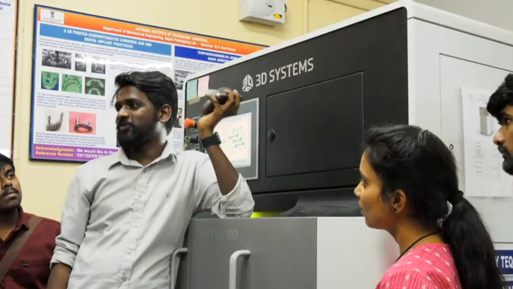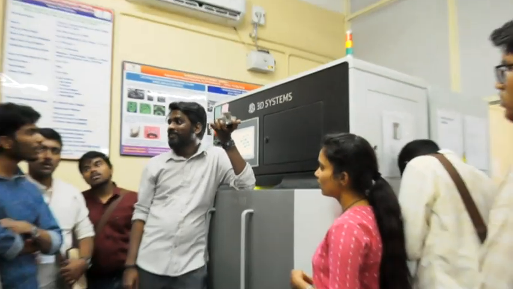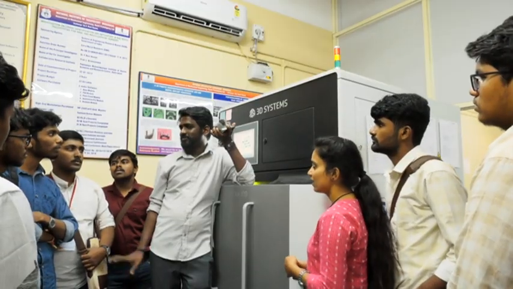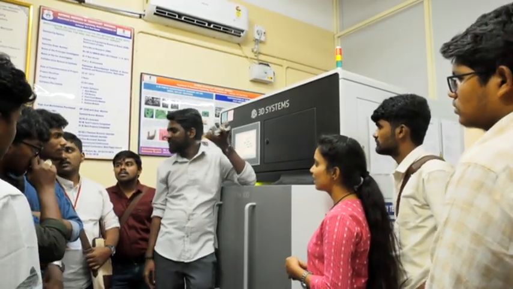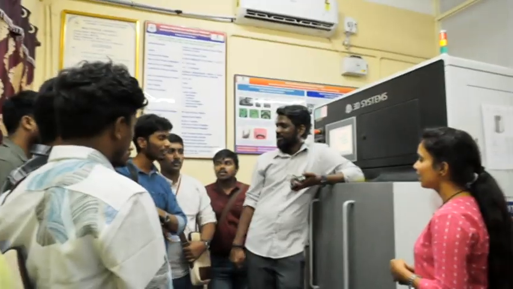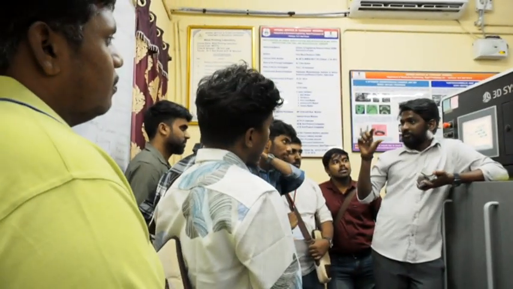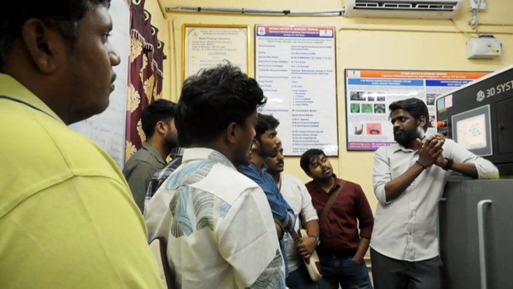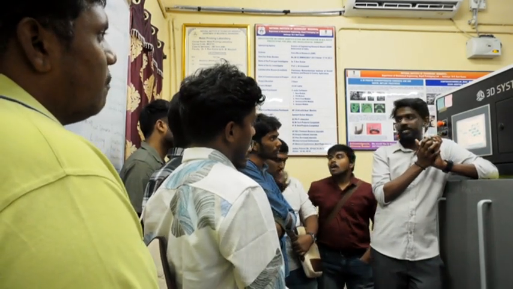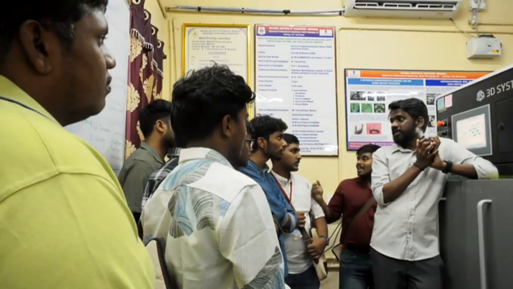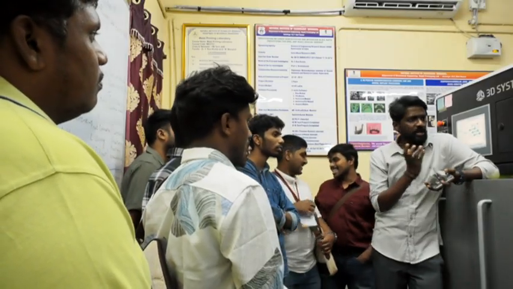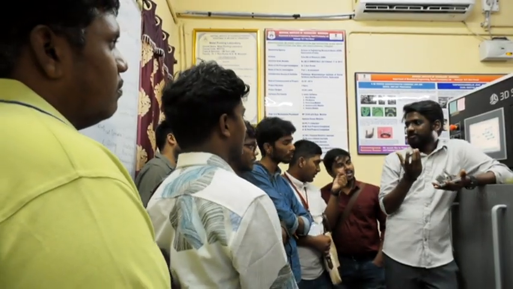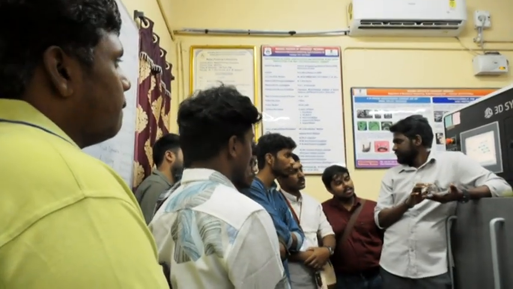Fine. Next, apart from that, what is the process, what is the technique? Sandblasting is fine, because some unmelted particles will go inside, right? For this lattice especially, how do you remove them? Have you heard about ultrasonicator? Ultrasonicator is used to vibrate the sample. Okay, that's what we can use.